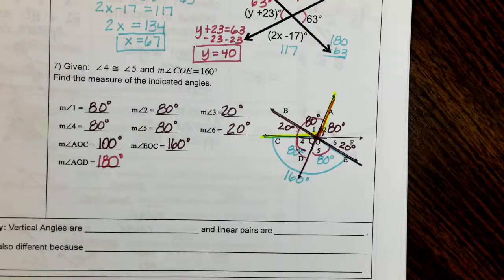So vertical angles are always congruent. Linear pairs are supplementary. They are different because vertical angles are non-adjacent and linear pairs are adjacent.